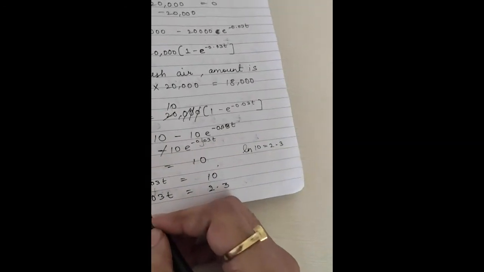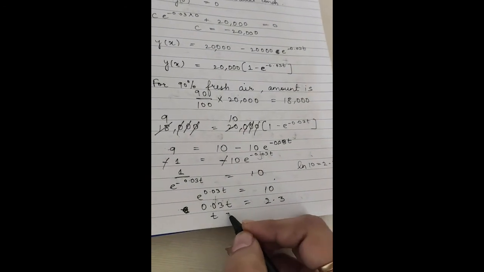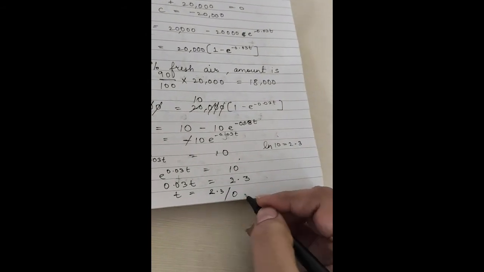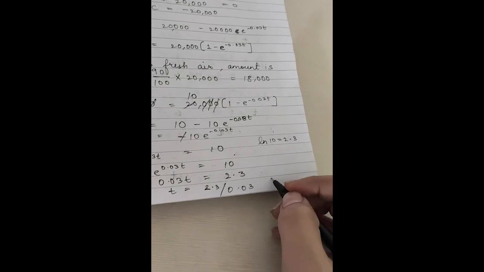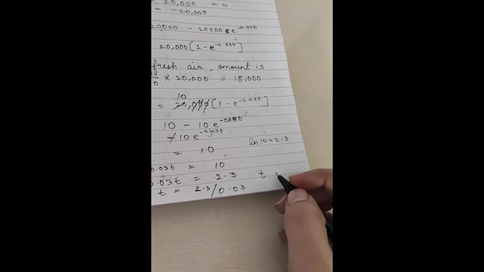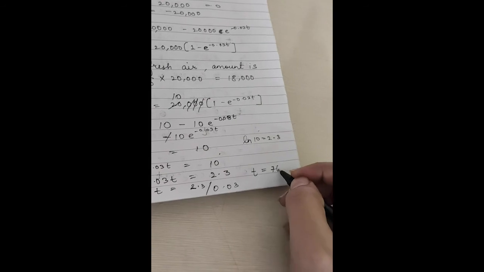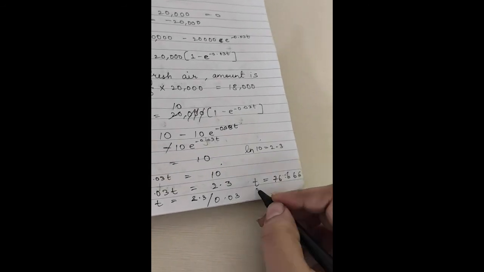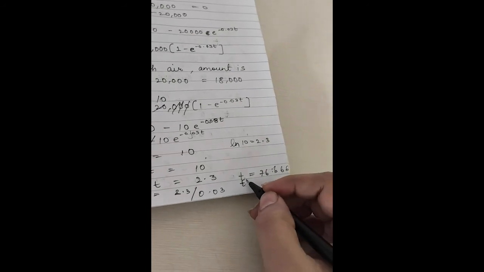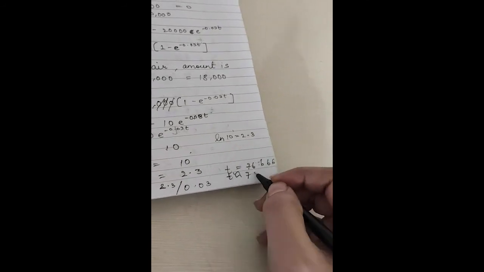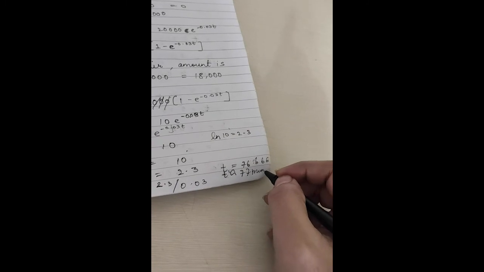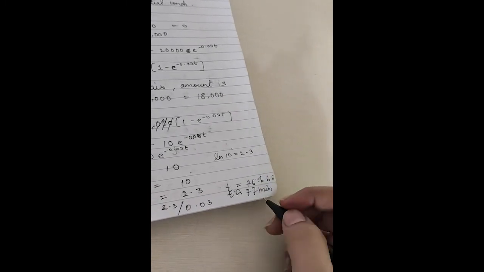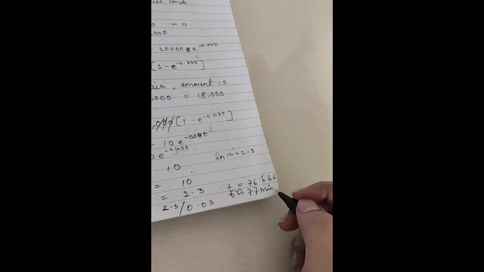So we have t is equal to 2.3 by 0.03, and if we calculate, it comes to 76.666. So approximately, it will be equal to 77 minutes, because we had all the units in cubic feet per minute, so the time will be in minutes only.